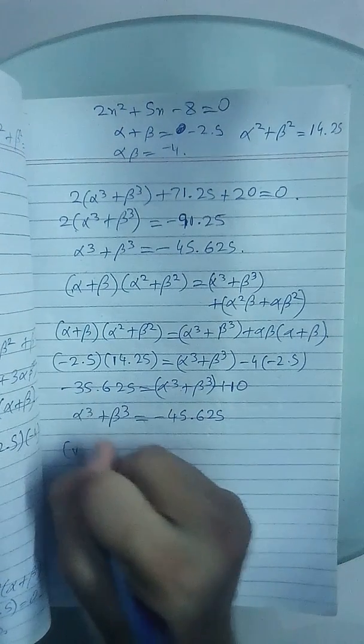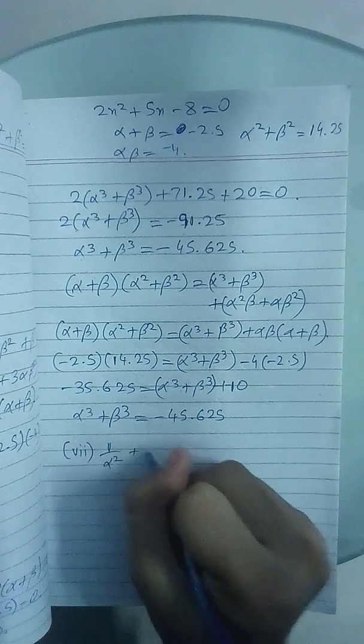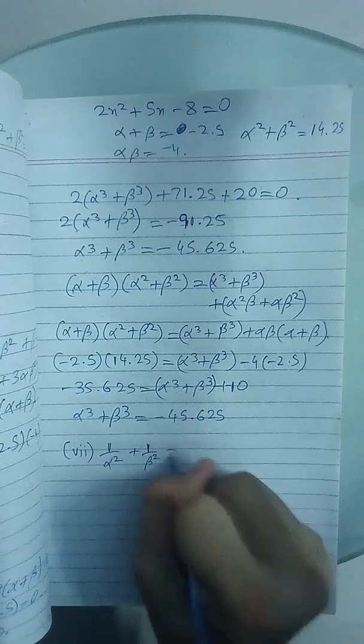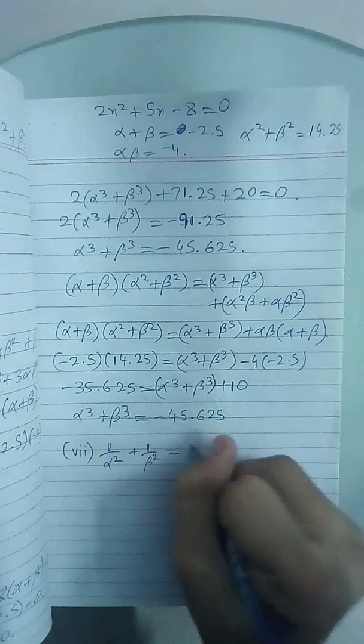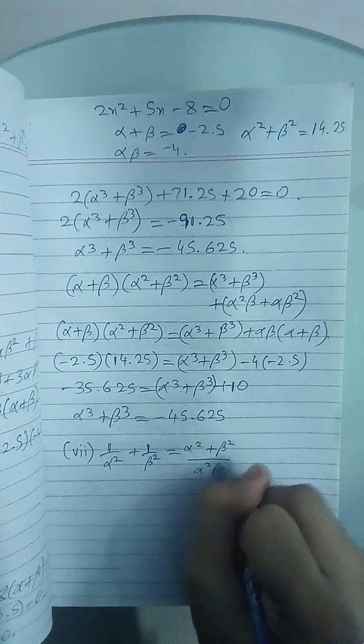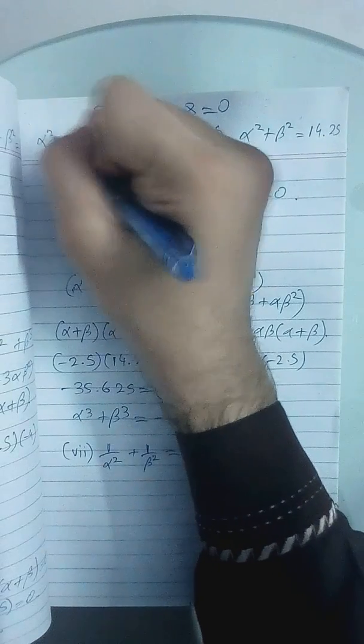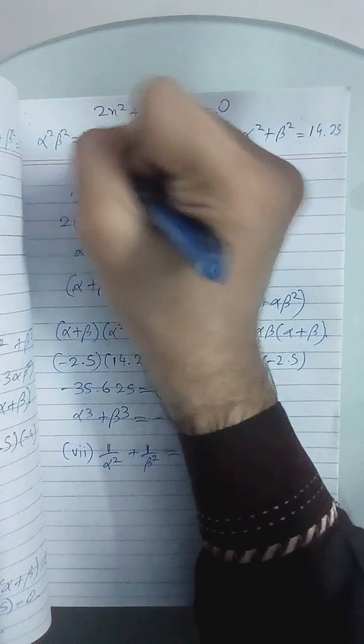Now in the seventh part, we have to calculate 1 upon alpha square plus 1 upon beta square. We are going to take the LCM and we are going to obtain alpha square plus beta square upon alpha square beta square. Now in the previous part we have calculated alpha square beta square, that is equals to 16.